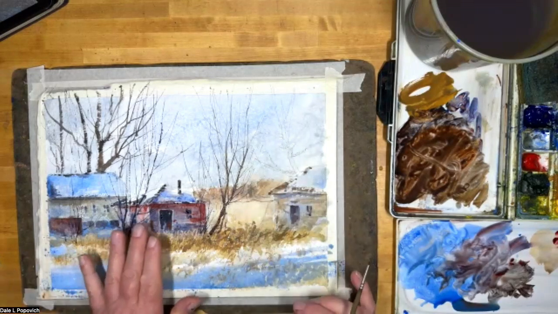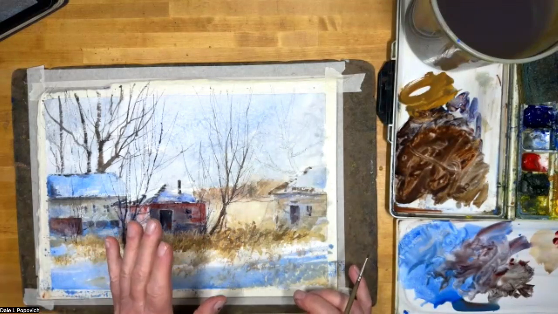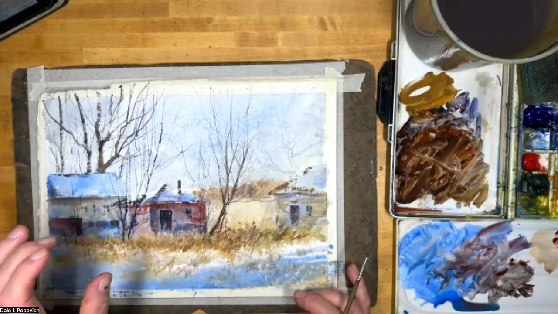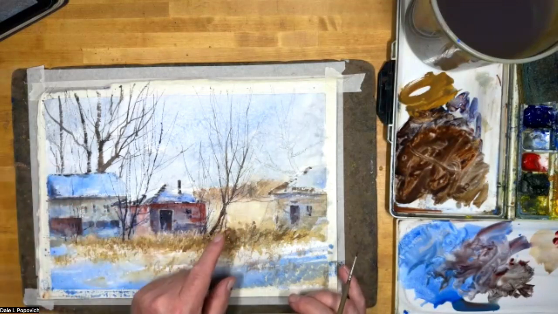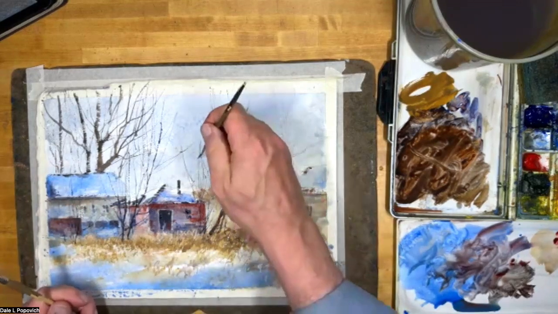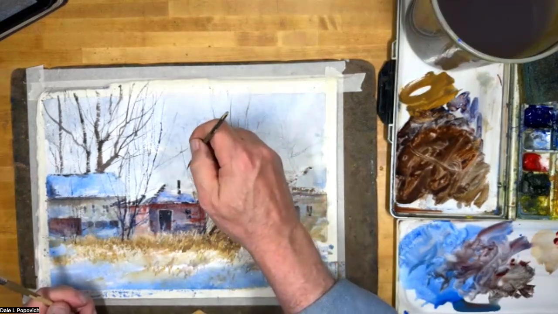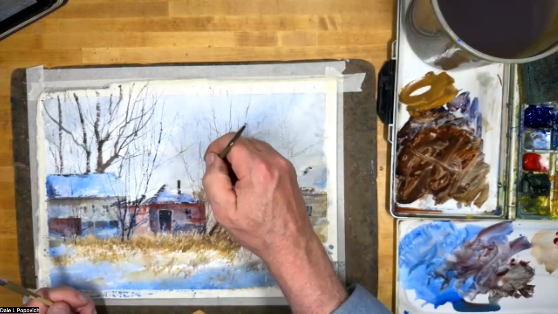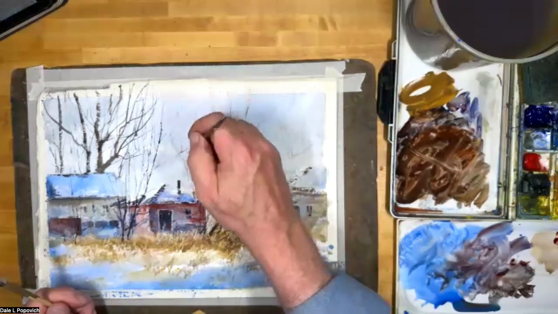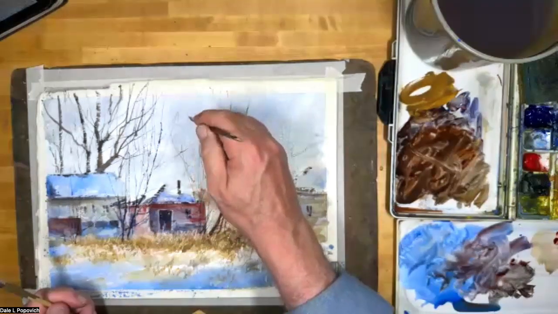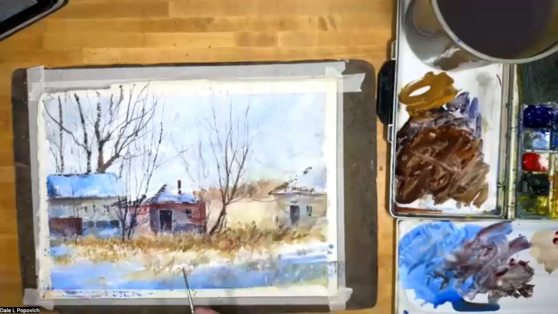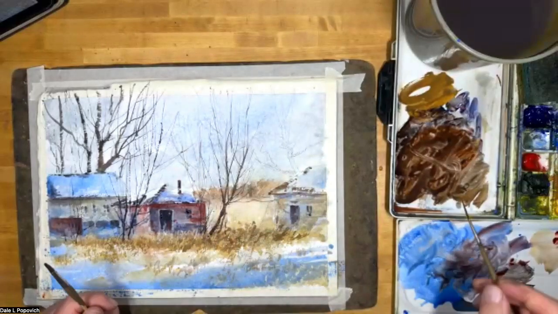And I'm trying to make every tree look a little bit different in value and in temperature, so that it has enough variety to help keep moving the eye, that they don't all look the same. You want variety in whatever you do, even if it's a slight bit, and overlapping shapes.